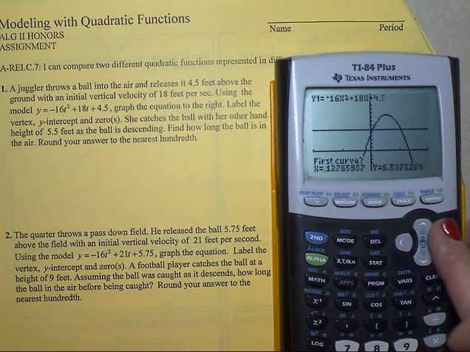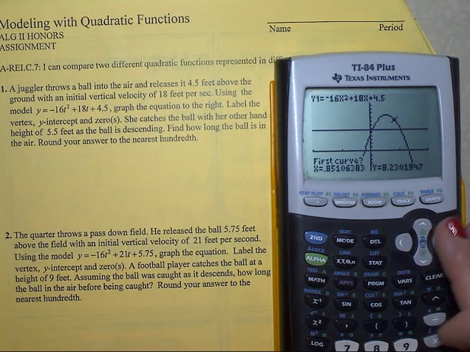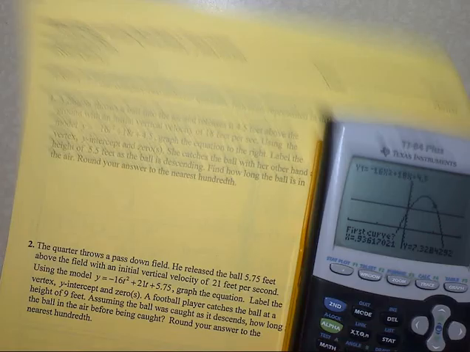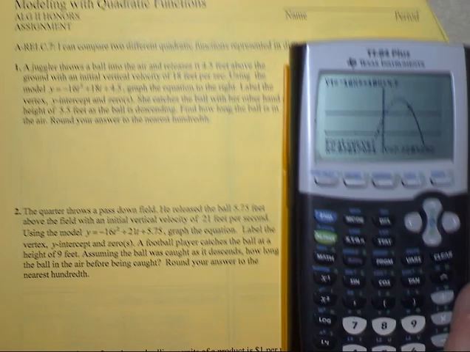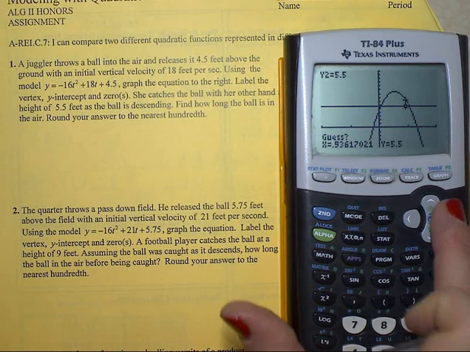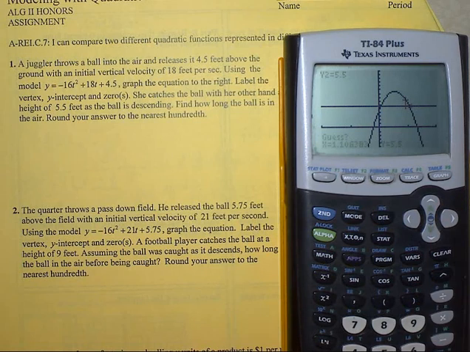Now use that cursor, and we're going to move it close to the second intersection point. It says first curve because that represents the first equation we plugged in. Press enter. It'll automatically jump to the second curve, which is the second equation we plugged in. Press enter. Now go over top of where they intersect and press enter.